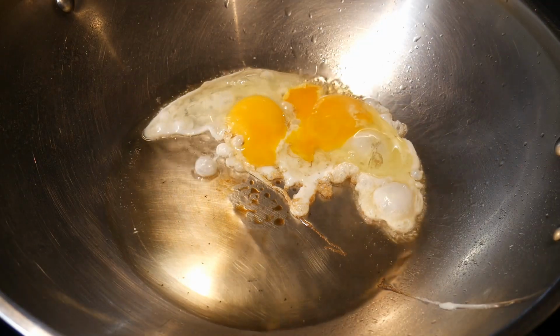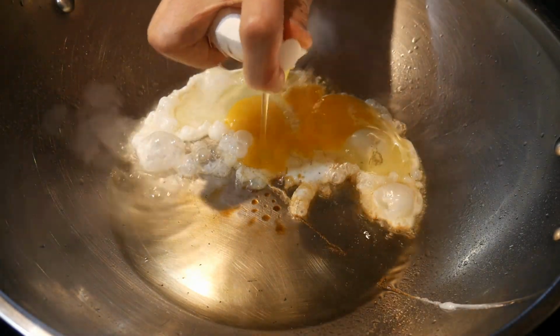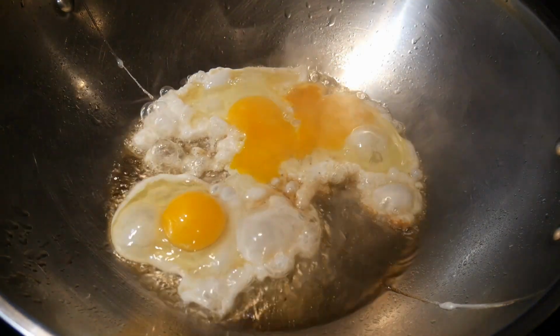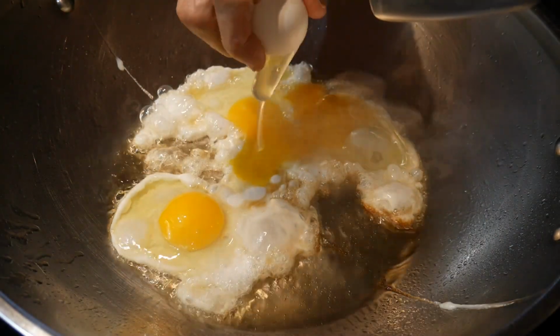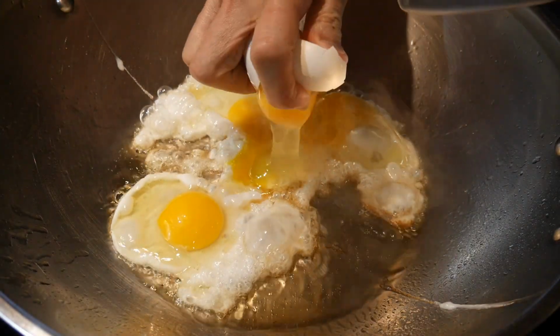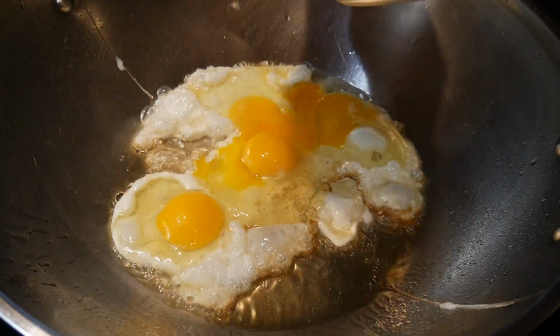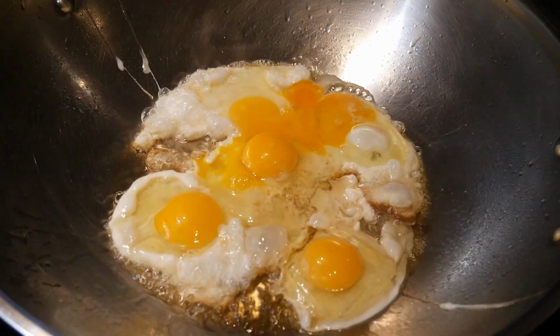Now you can add as many eggs as you would like. And some people like a few eggs and some people like more eggs. And there's also a different approach to how you're going to cook the egg. In this case, I'm going to crack the egg directly into the wok. And this actually will fry the egg differently in the sense that the egg yolk and the egg white will fry separately. I'm still going to scramble it.